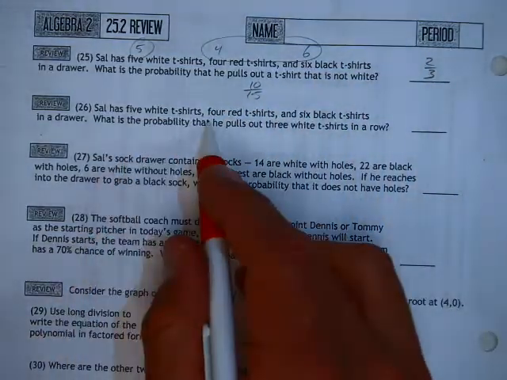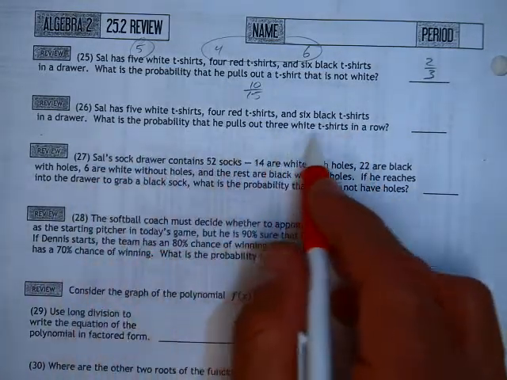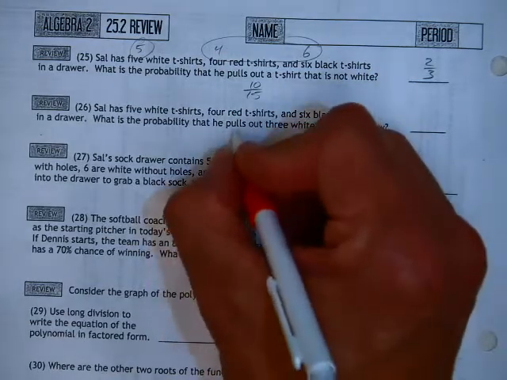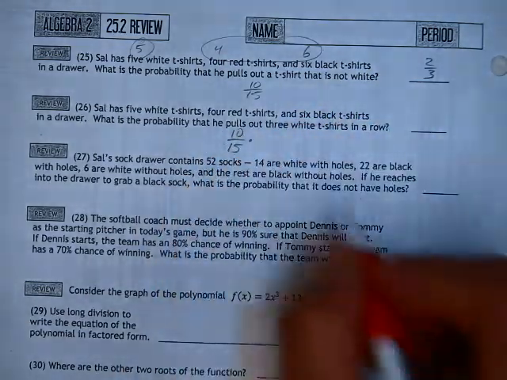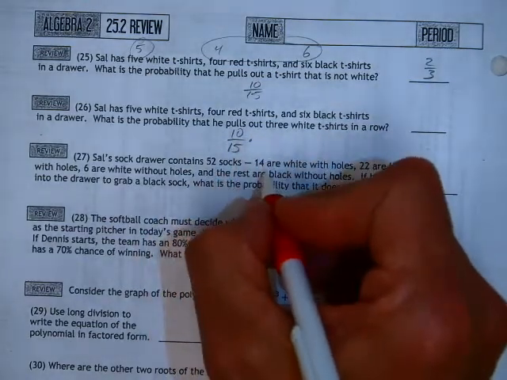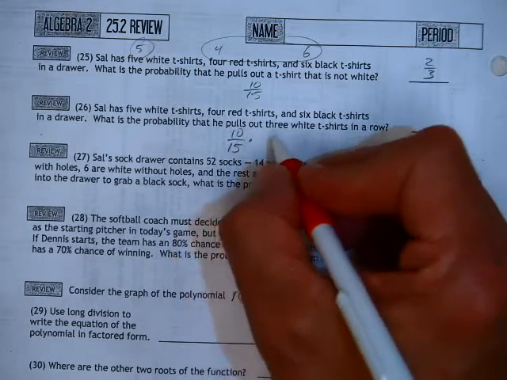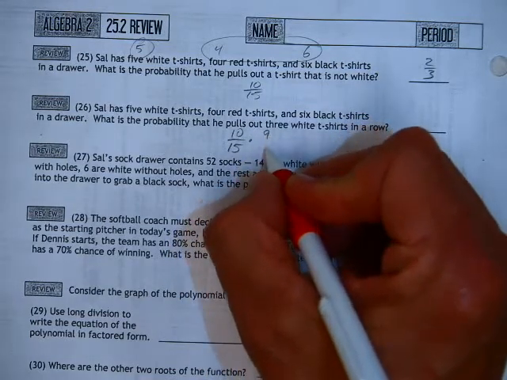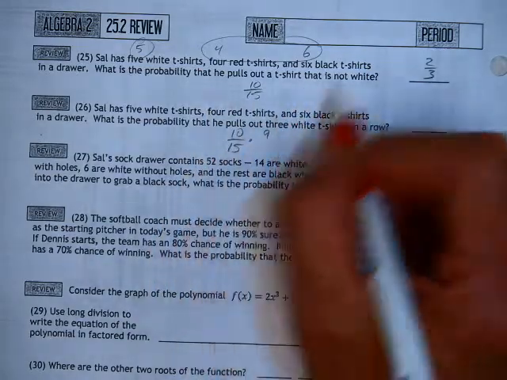Now he has 5 white t-shirts, 4 red shirts, and 6 black shirts. Same situation at the beginning. What's the probability he pulls out 3 white shirts in a row? Well, same first probability, right? But when we go back for another one, the probability is going to change. These are not independent events because having one shirt out and then going back for another, there's only 9, not white, 3 white t-shirts.